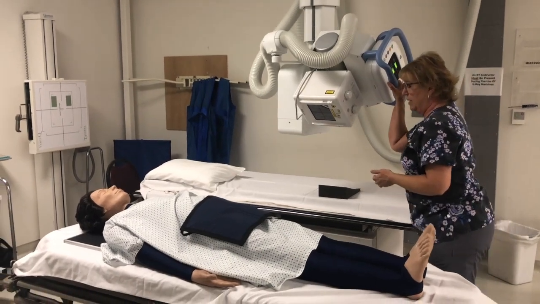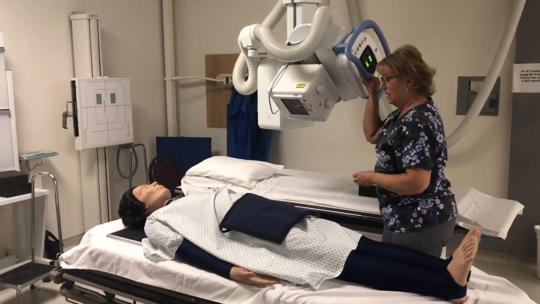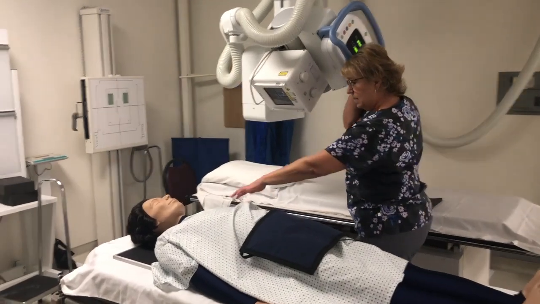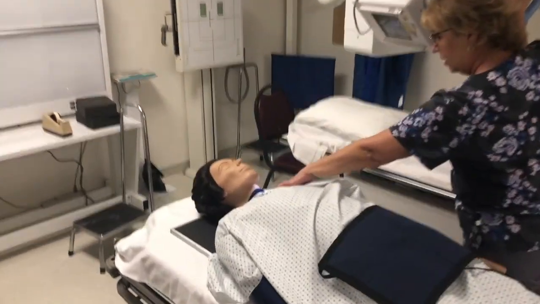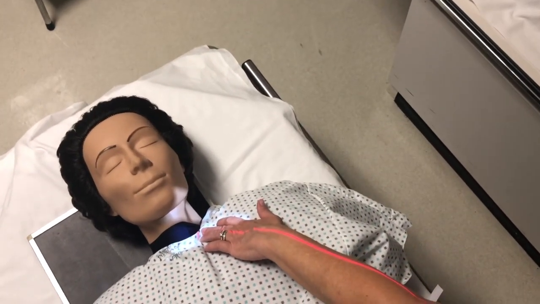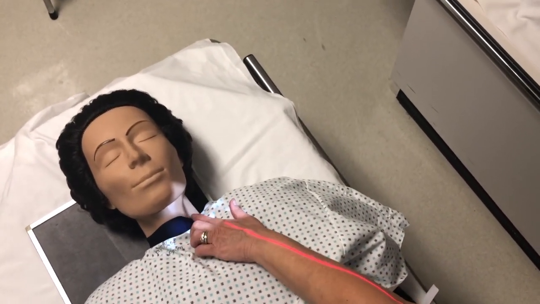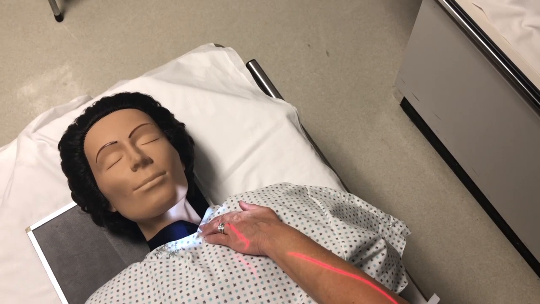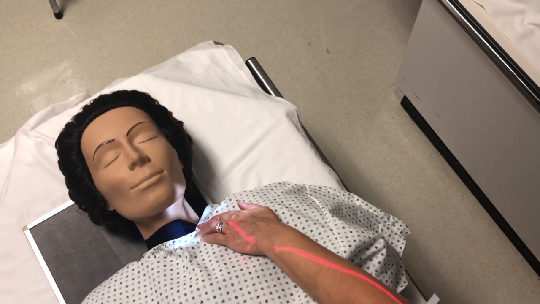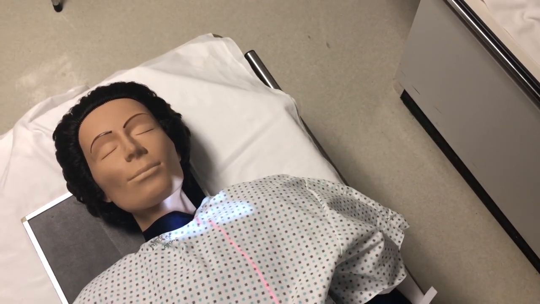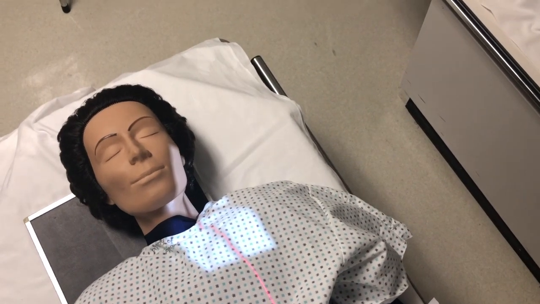But once you have that double tube angulation in, then you can center at the level of C4. And so here's C4, and then I'm centering right in the middle of the neck. I'm gonna open up my collimation.